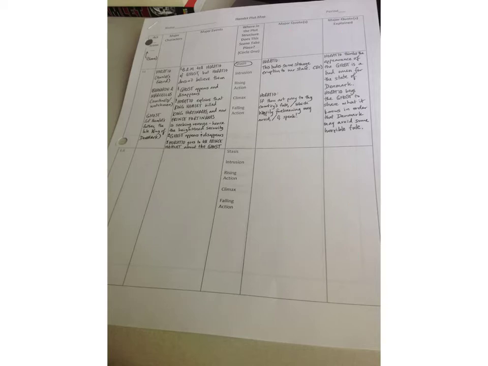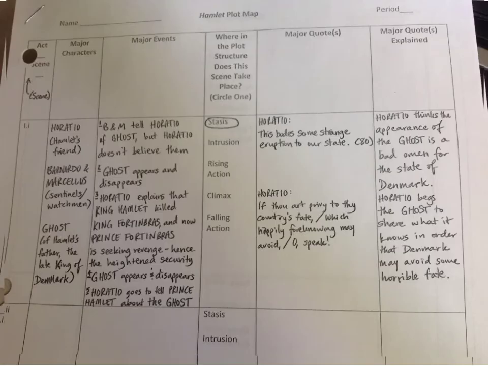What this chart packet is going to allow you to do is sequence and summarize Hamlet. By sequence, I mean you're putting everything in order. Act 1, Scene 1, Act 1, Scene 2, and then even within the scene, you're putting things in order: the first event in the scene, the second event in the scene, etc. And by summarizing, what I mean is you're retelling the most important and crucial elements. You're not telling the whole story word for word, you're retelling the most important and crucial elements.